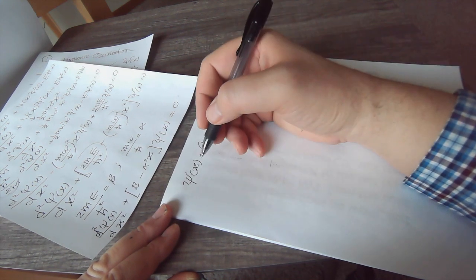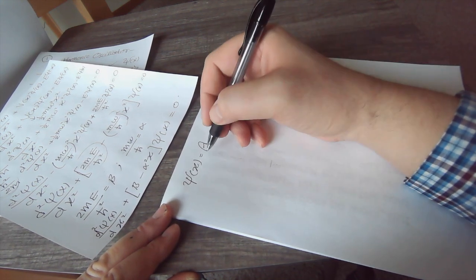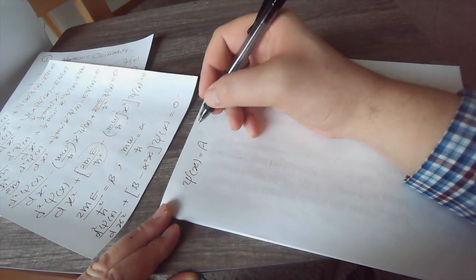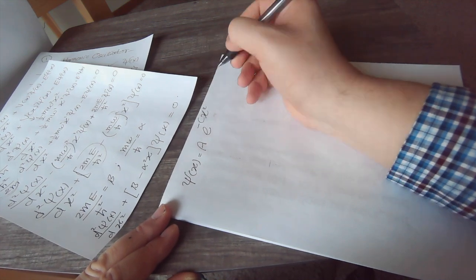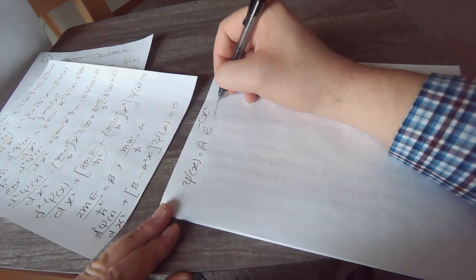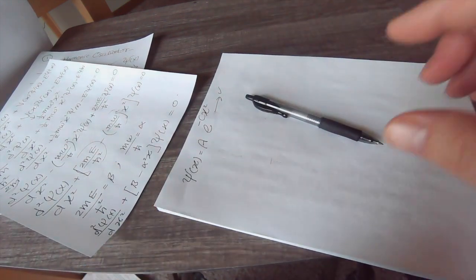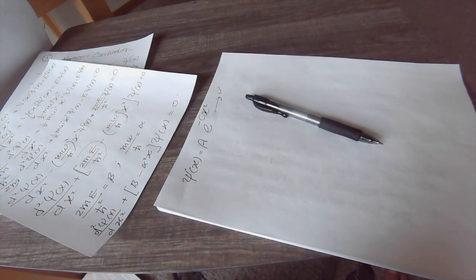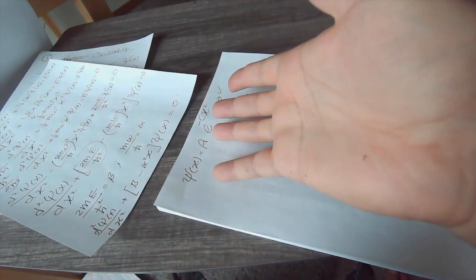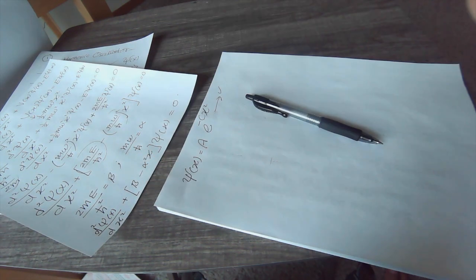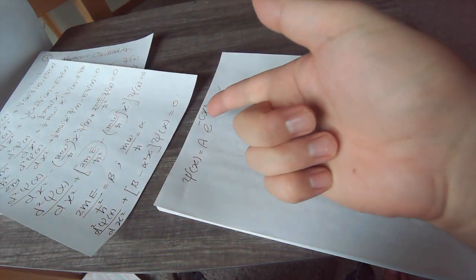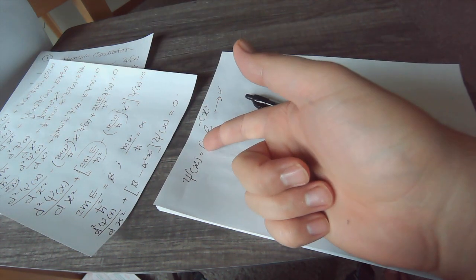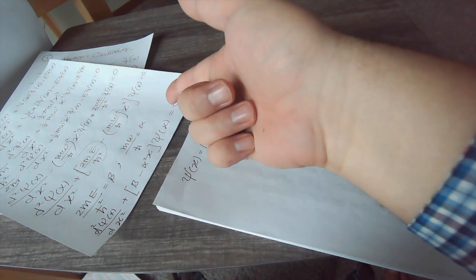We will figure out this constant, but for now let's keep it: A times exponential minus c x squared. So this can be a good solution. And what I will do now, guys, I will try to apply this solution to the Schrödinger equation and make it equal to 0 and figure out those two constants based on this condition.